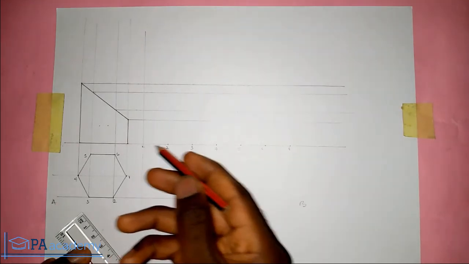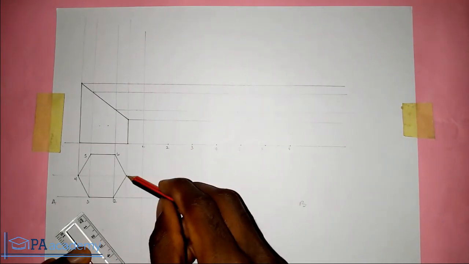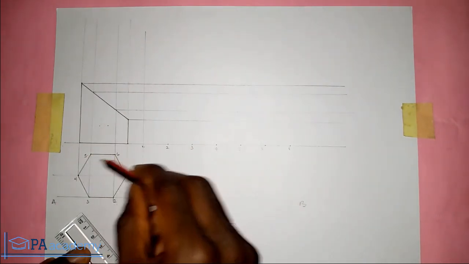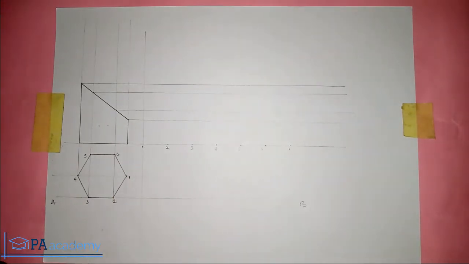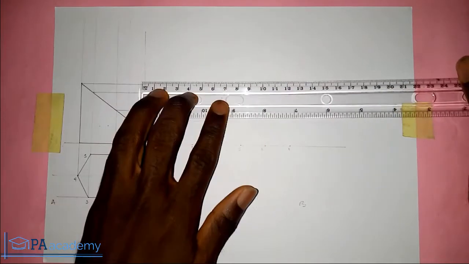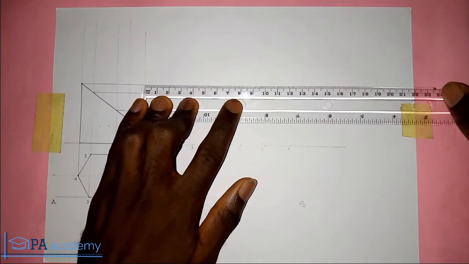So this 1, 2, 3, 4, 5, 6 is the same 1, 2, 3, 4, 5, 6 that we are having in this hexagon. So what we have done there, we are going to do it to the top. We are going to have the same thing at the top.